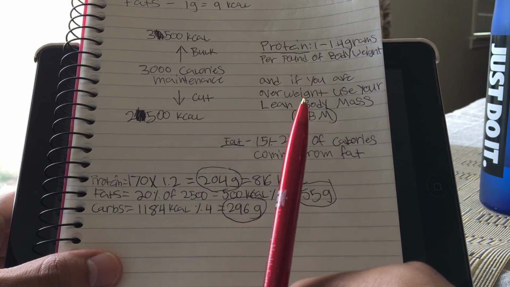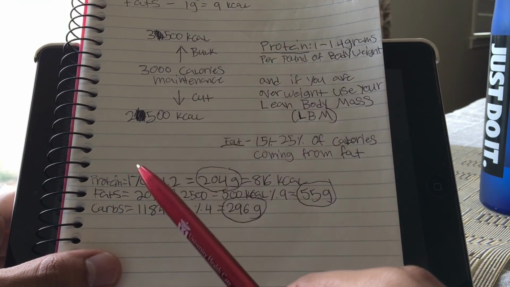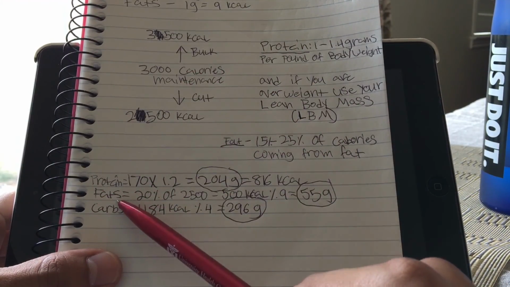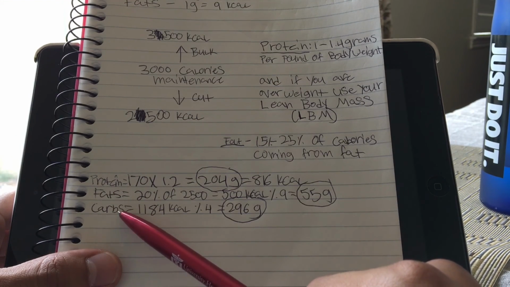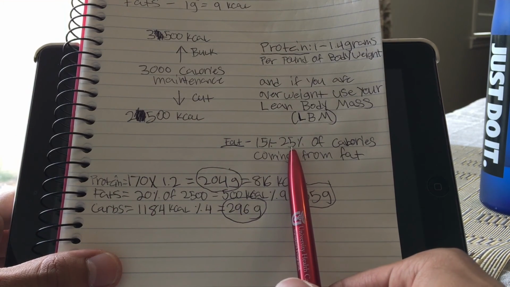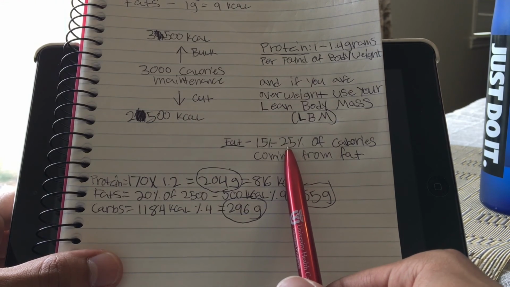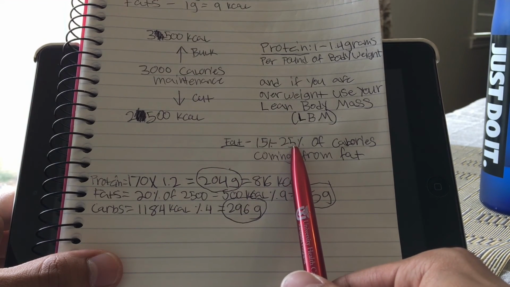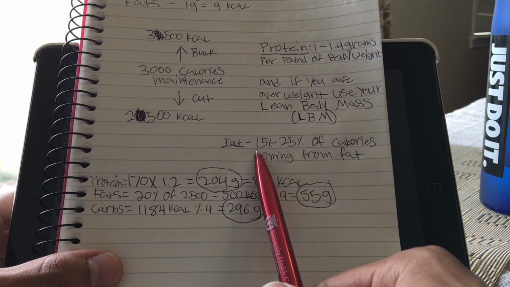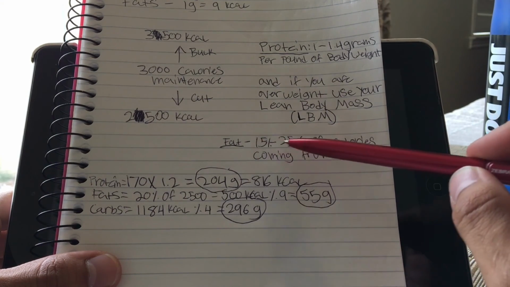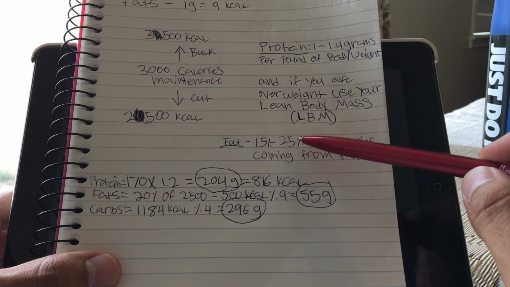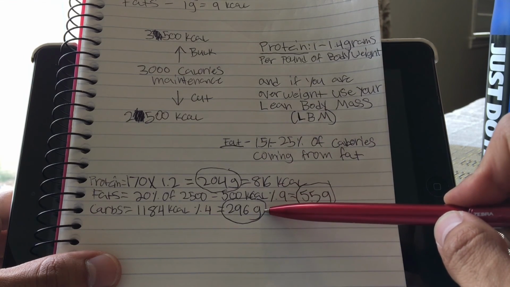Now, another thing is you can play around with your carbohydrates and your fats. Okay, let's say you start at 25% of your calories coming from fats. Later down the road, you can go from 25 to 20 to 15 if you like more calories coming from your carbs. All you would have to do is adjust your carbohydrates.